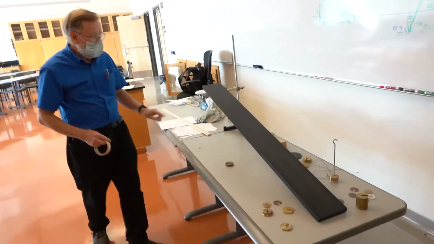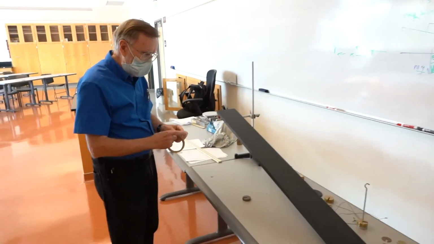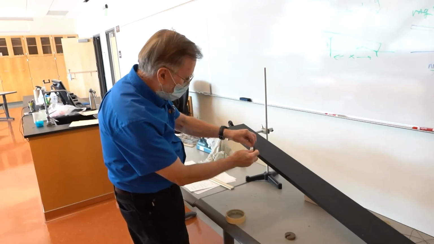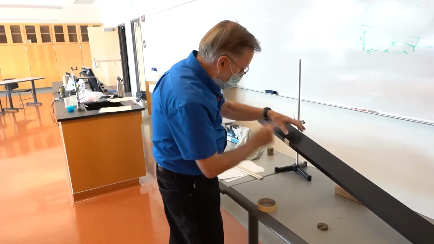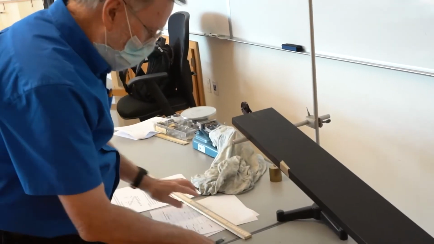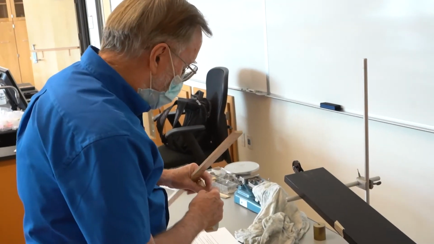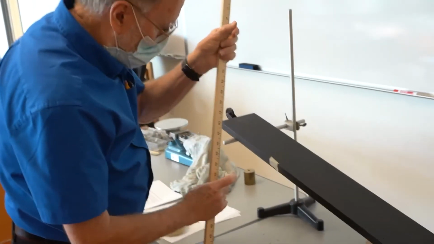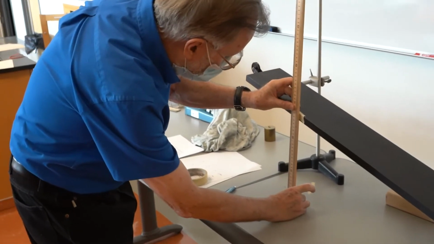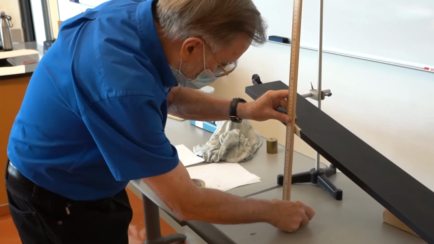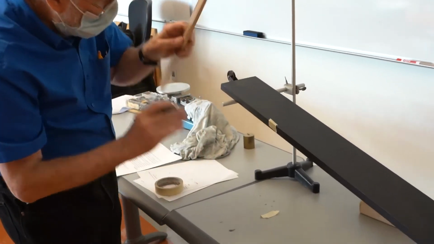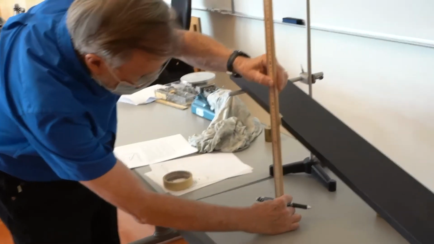It doesn't really matter what part of the board we use to start with, because the angle is going to be the same everywhere. So I'm just going to put a little piece of tape here, put a little mark right here, and then directly below that. There are a lot of ways to do this. You might be able to come up with your own way if you're doing this in the lab. Right beneath that, place another little mark.